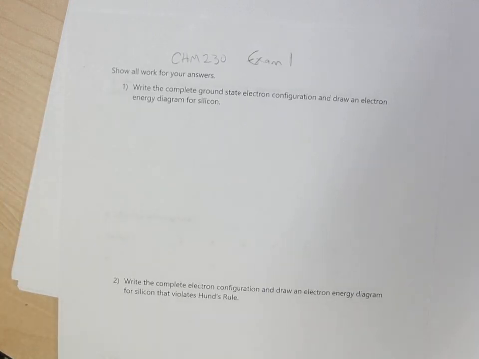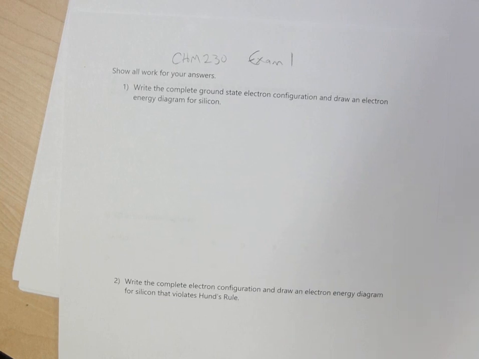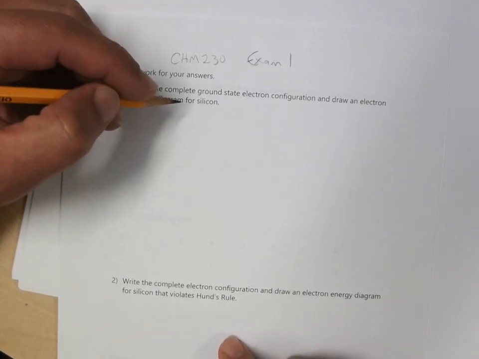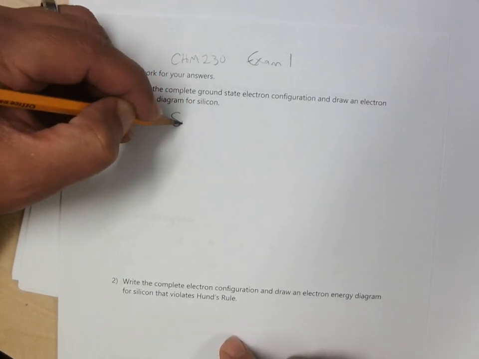A few people have asked, what are the answers for the first exam? And usually I just post an answer key, but I figured since we've been doing video for everything, I might as well just do a little video of me solving the problems as if I was solving the problems in a real setting. So, silicon, Si.